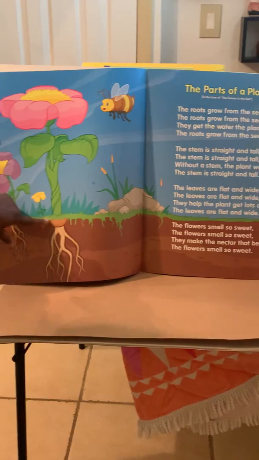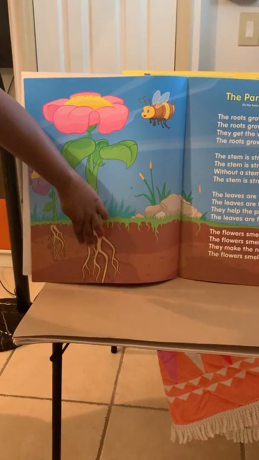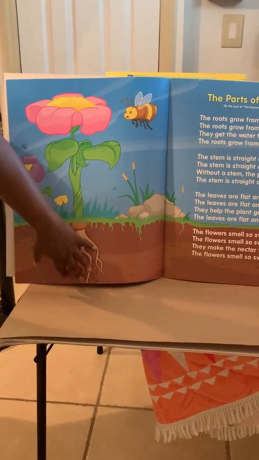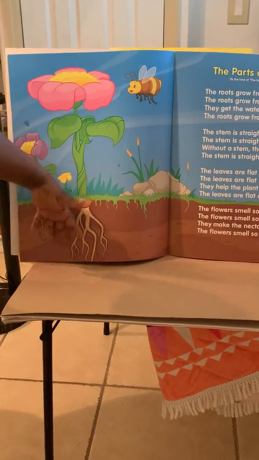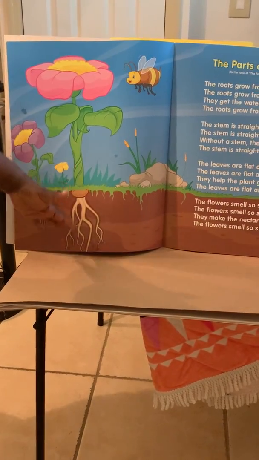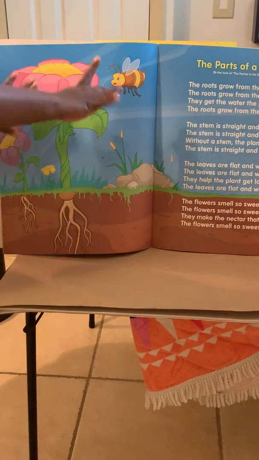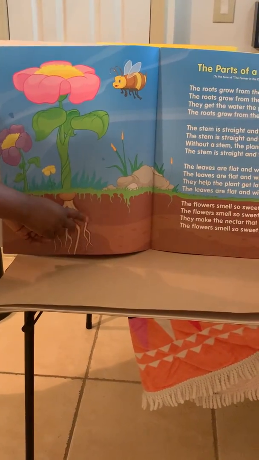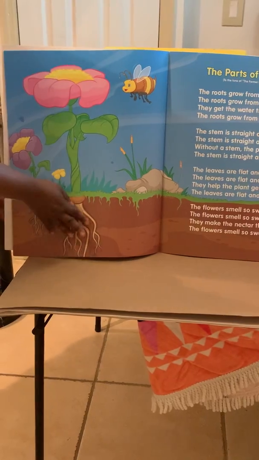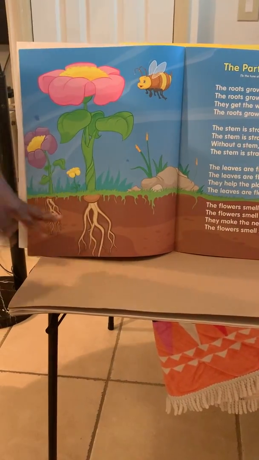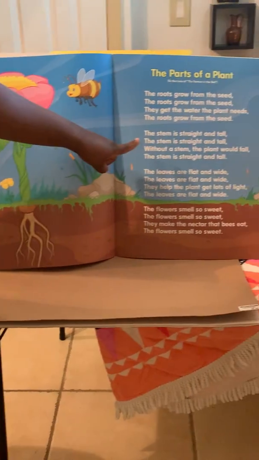So here, down here, we have the seed, and you see that the roots, they grow out from the seed, and it's all the way down in the dirt. And the roots help the plant to get the water, right? So all the rain that might fall, the roots drink it up, right? And so the roots get all the water that the plant needs to grow. Let's see the next part.